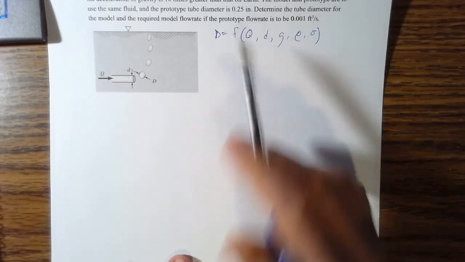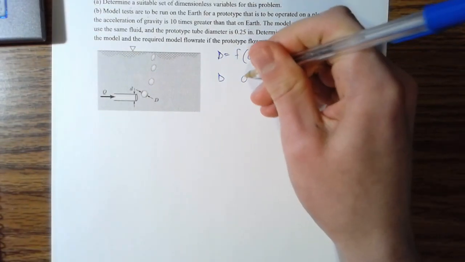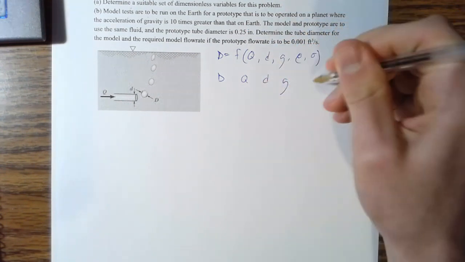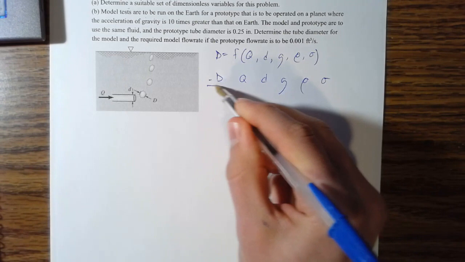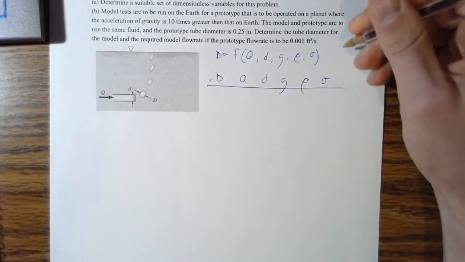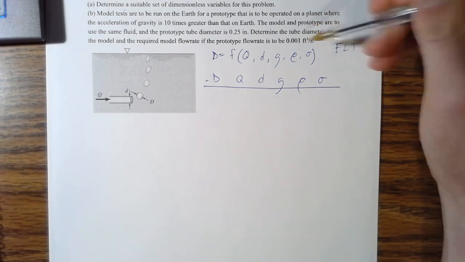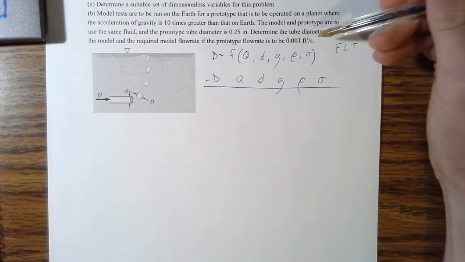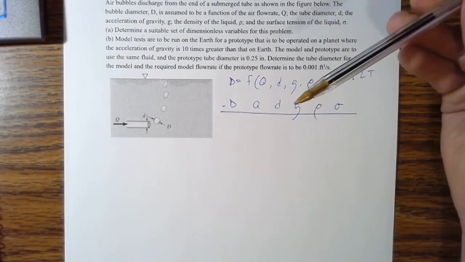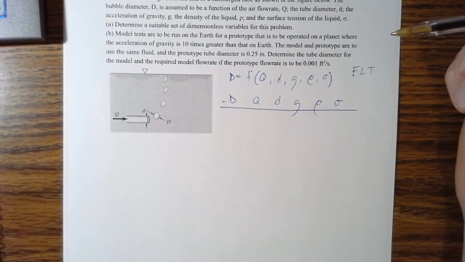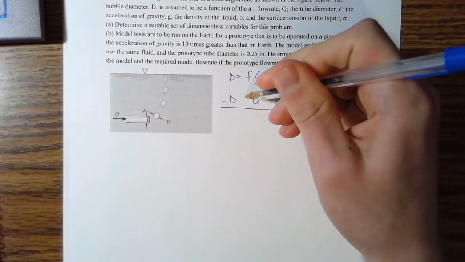Anytime that we have dimensionless variables, we need to define all of our variables by their dimensions. And here we're going to use F, L, and T, because our dimensions are given in English units, feet. If they give anything to you in meters, then you're going to use mass, length, and time. But here we're using non-SI units.